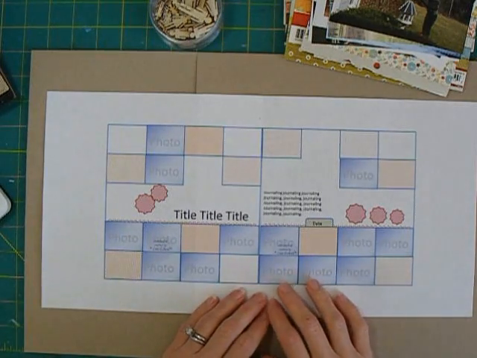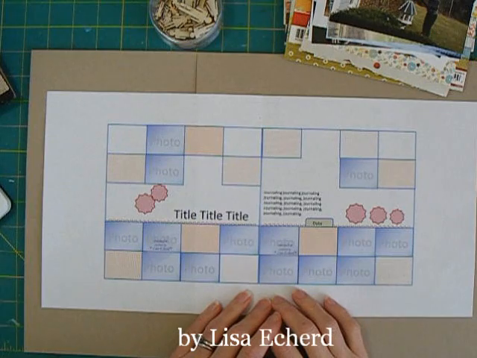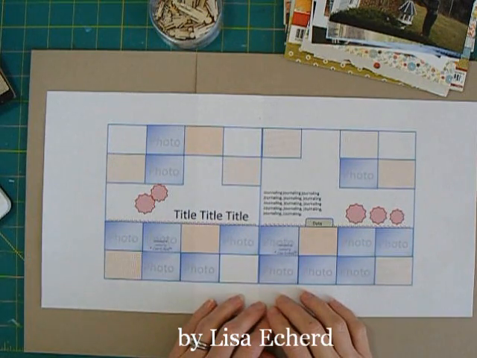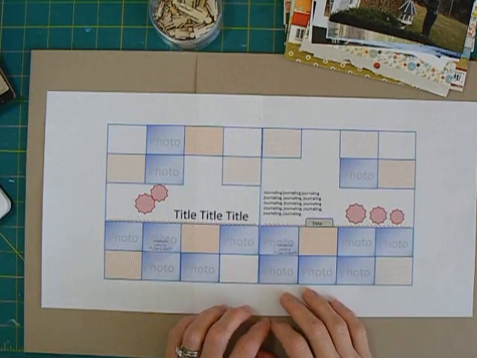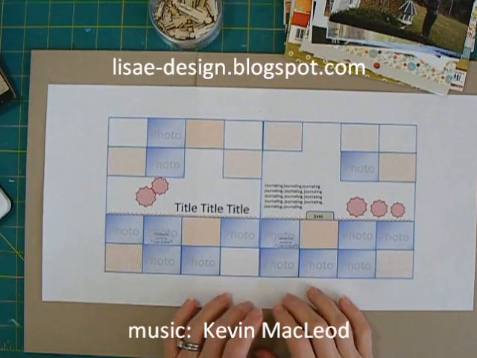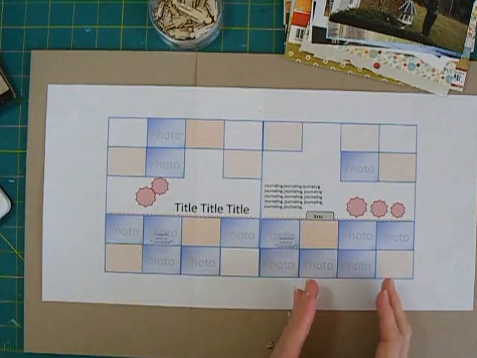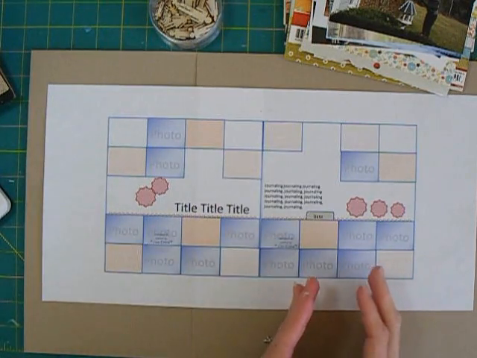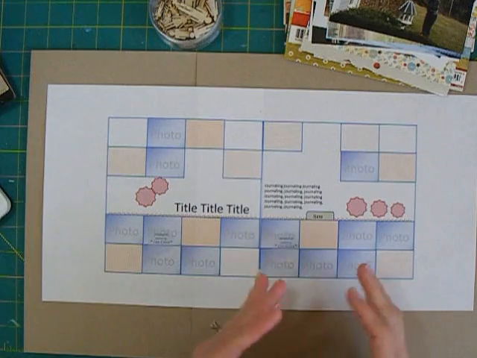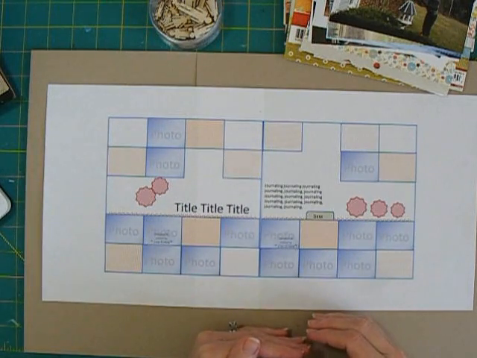Welcome to another Project Life, Project 365 page, or a page anytime that you have a lot of photos that you want to scrapbook. For this one, I'm going to be doing the last couple of weeks of February. I wanted to end February so that I could do all of the month of March as one layout.